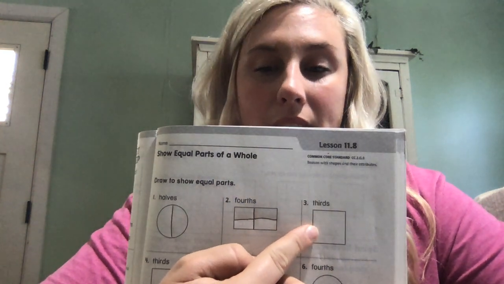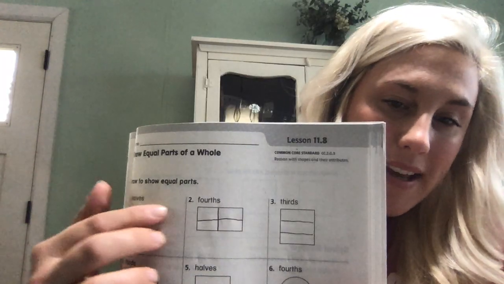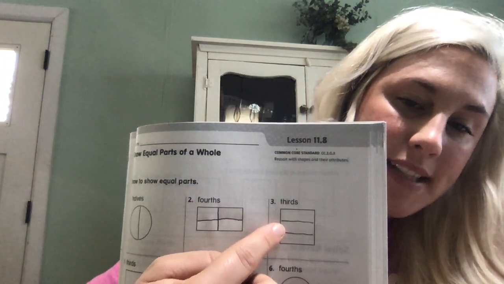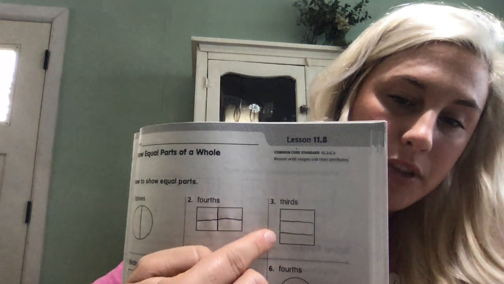So we have a square right here. We need to show 3 equal parts. Okay, for number 3, I did 2 lines across, and we now have 1, 2, 3 equal parts.